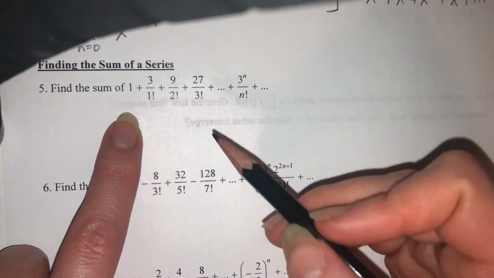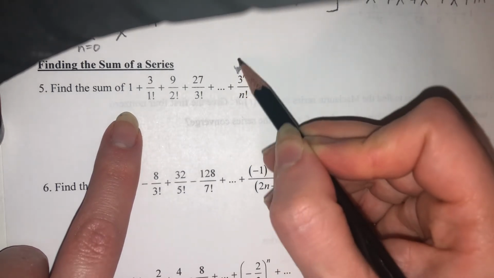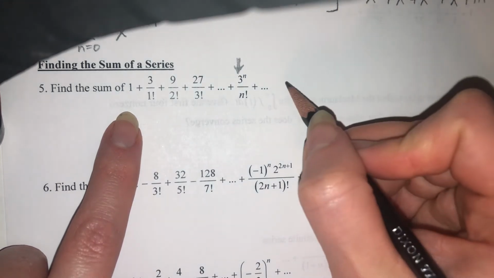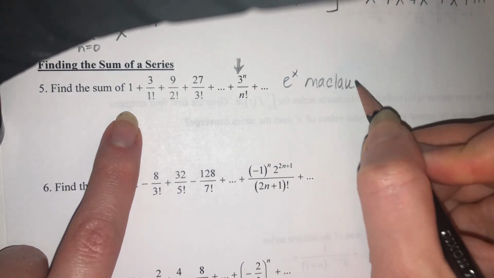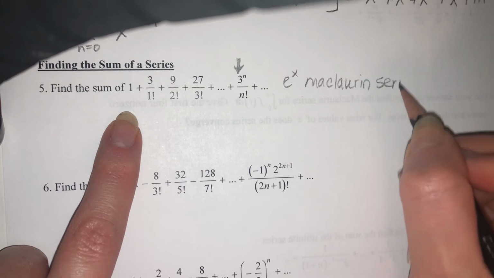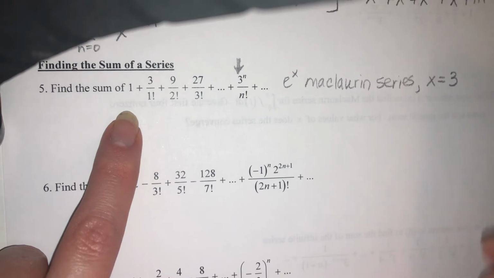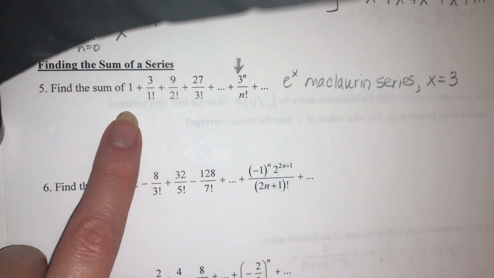It says to find the sum of this series. A big hint is to look at the general term and see which one of the memorized Maclaurin series you have learned looks most like this. This one is very much like the e to the x Maclaurin series that you memorized, given that the x value is subbed in with a 3, because normally it would be x to the n divided by n factorial. Instead of x to the n, it's 3 to the n.